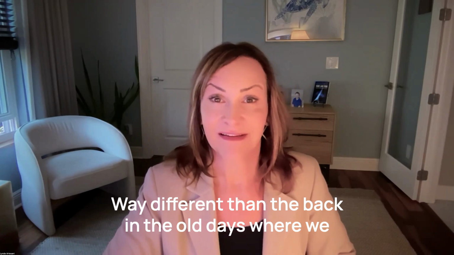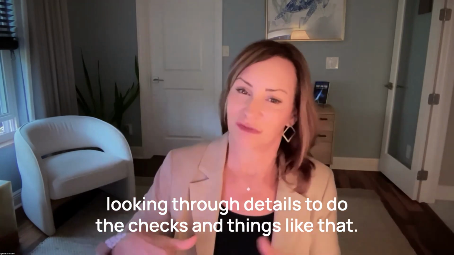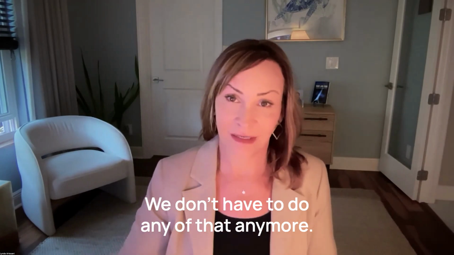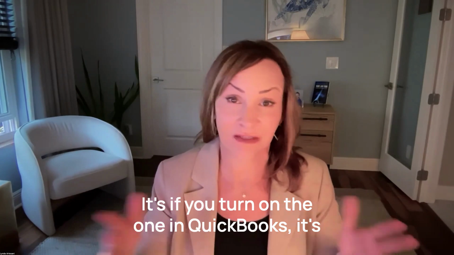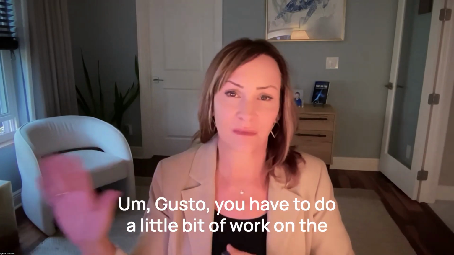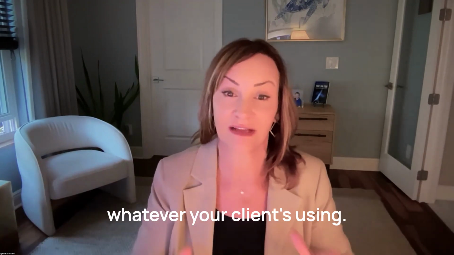Way different than back in the old days where we had spreadsheets and we're looking through the books and looking through details to do the checks and things like that. We don't have to do any of that anymore. It's very simple. If you turn on the one in QuickBooks, it's really simple because it's embedded in the product. Gusto, you have to do a little bit of work on the outside to map it in and push it in, or ADP or Paychex or whatever your client's using.